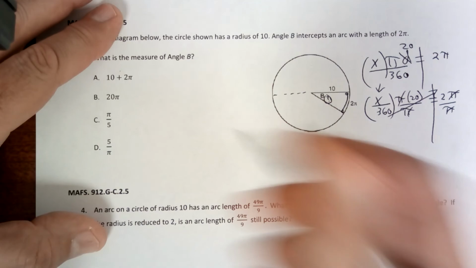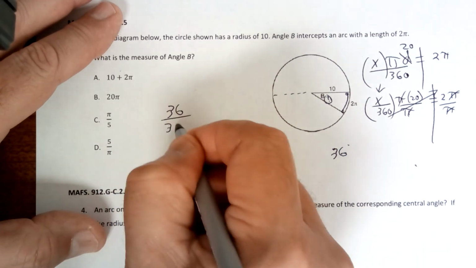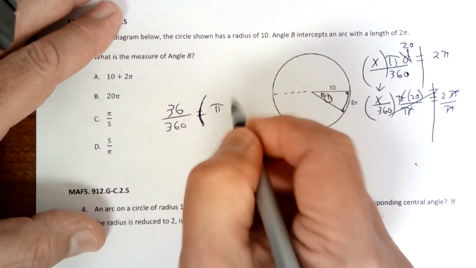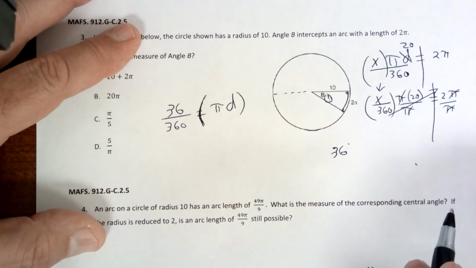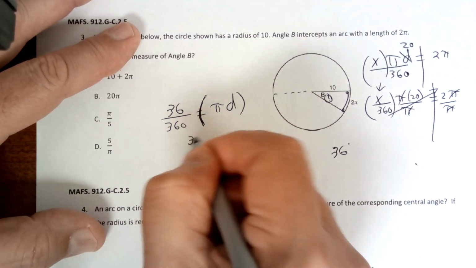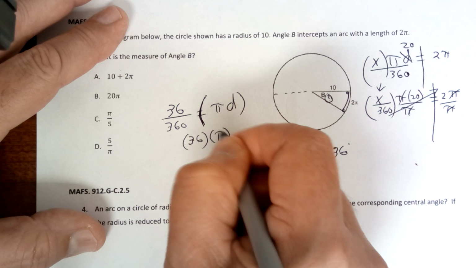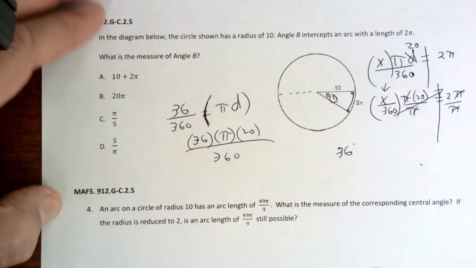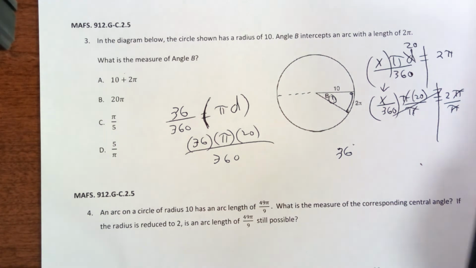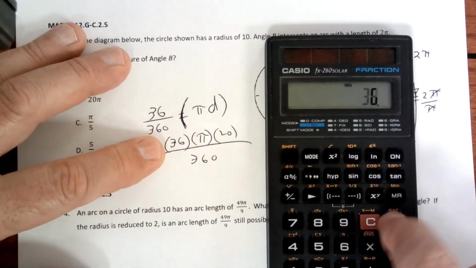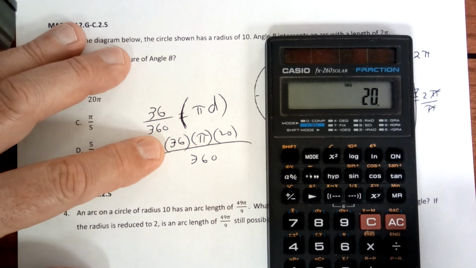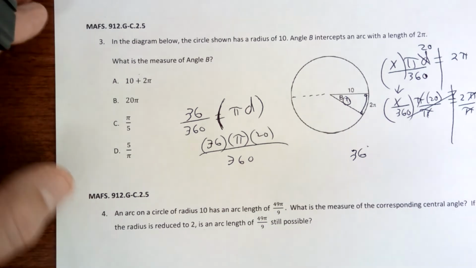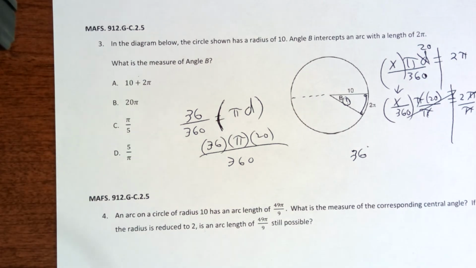So 36 over 360 equals pi times diameter. We know the diameter is 20, so it's going to be 36 times pi times the diameter, which would be 20, divided by 360. Let's see what that works out to be, and see if that gives us 2 pi. So it's going to be 36 times 20, press equals, divide by 360. And that gives us 2 pi. So that does work. Okay, so we're going to get 36 on that one.